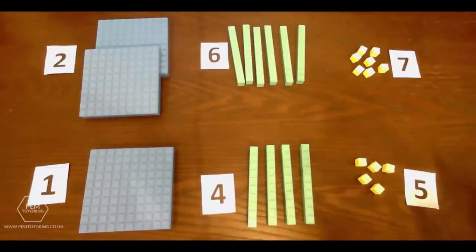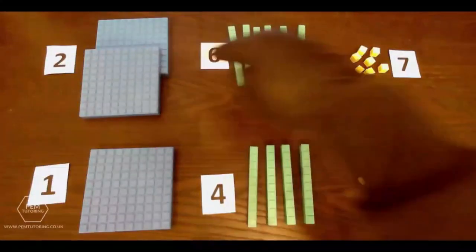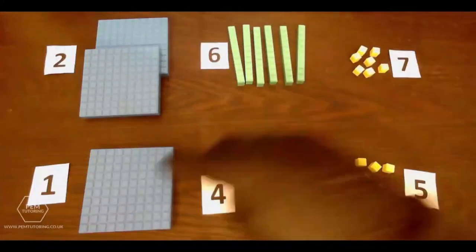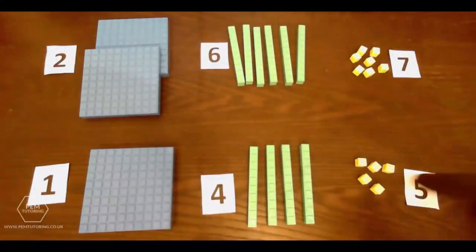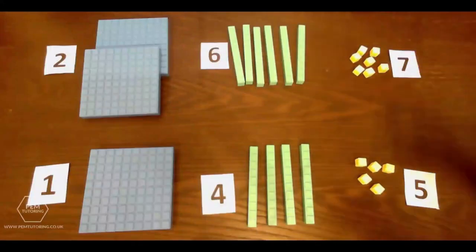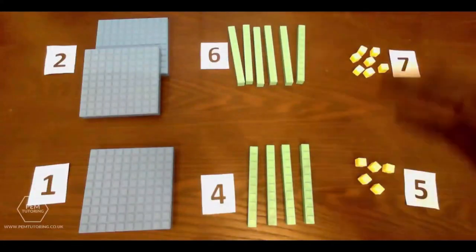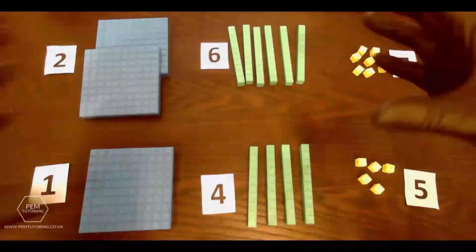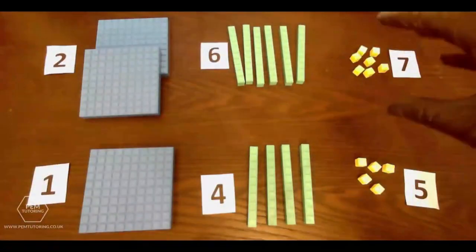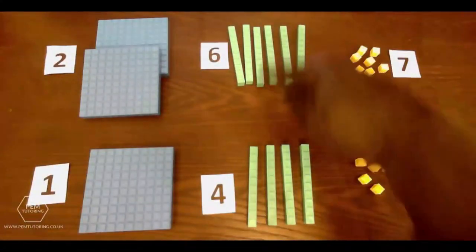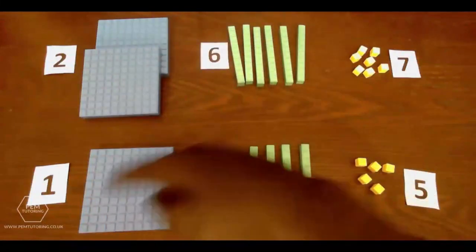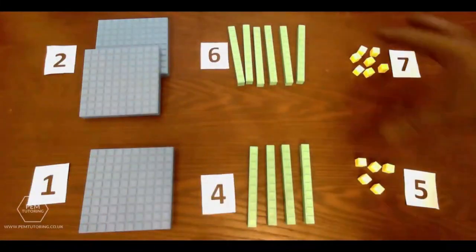So we can see we have two numbers here, 267 and 145. So we're going to combine the numbers because that's what addition means. So when we add numbers, we combine all of their place values. So we're going to add the ones, we're going to add the tens, and we're going to add the hundreds. So let's start with the ones.